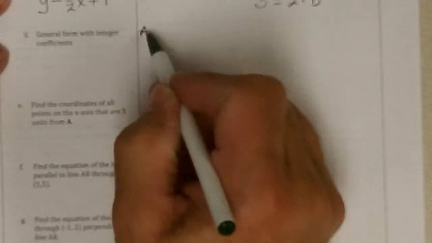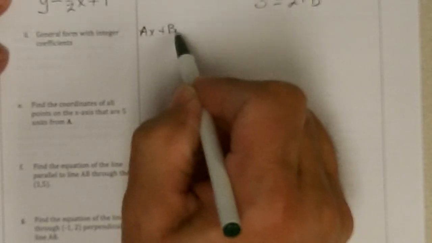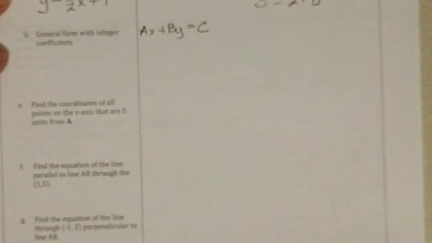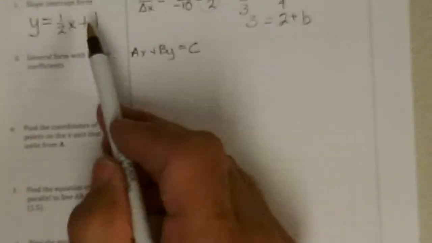Okay, it says write it in general form. Now I can convert this to general form, and that's where it's ax plus by plus c equals 0 or equals c. And I can get that by just simply transforming this one. But if I made a mistake on this equation, I can just do it again.